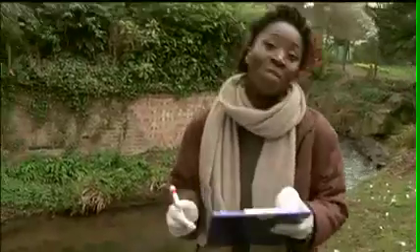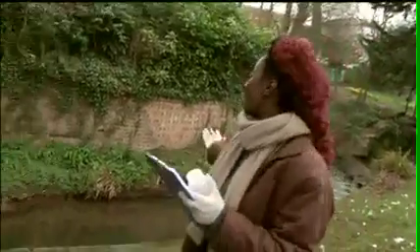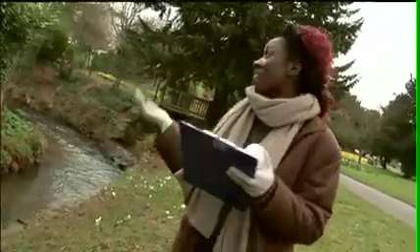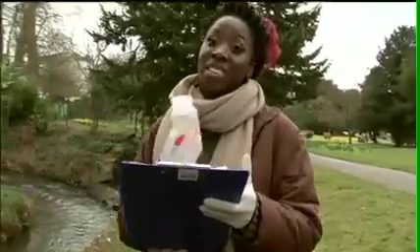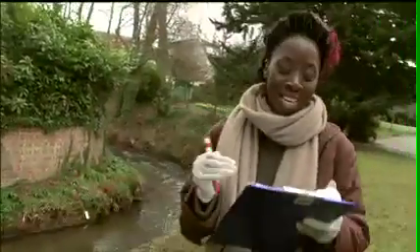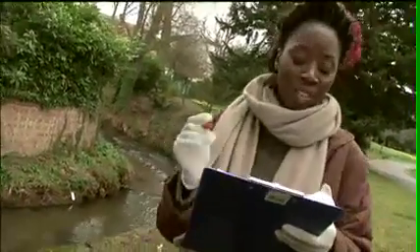Hi, I'm Anju. I'm an environmental scientist and I've just taken some water samples from the river. I'm just finishing off my notes. They include location, date, time, depth of sample taken from the water and weather conditions. What I'm going to be doing is taking these samples back to the lab and checking for phosphates.